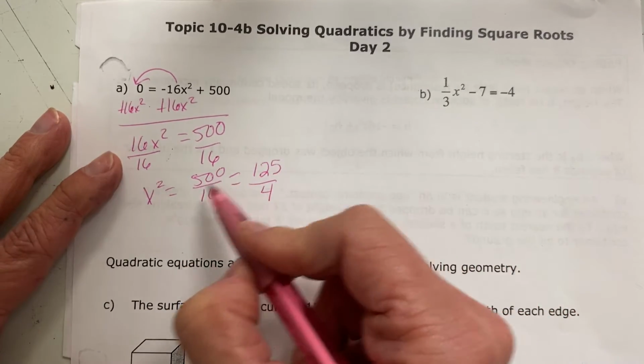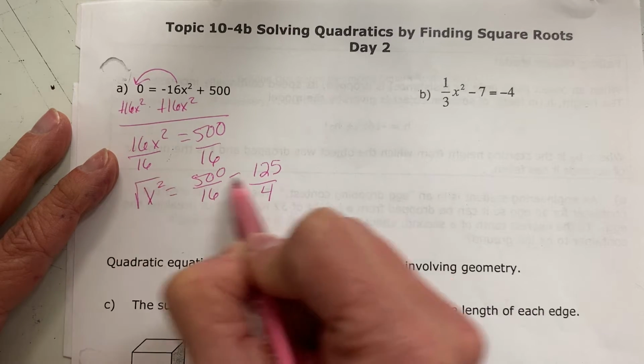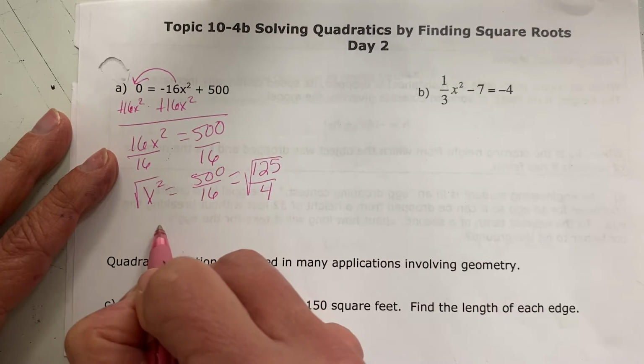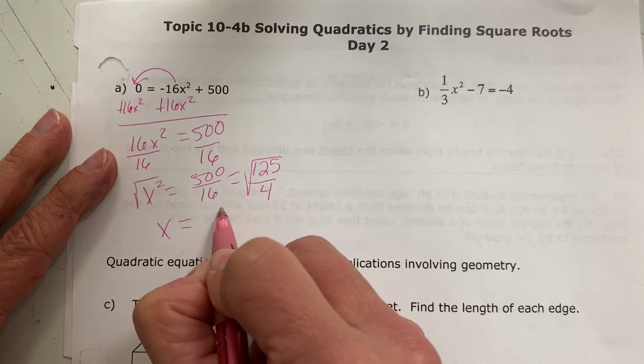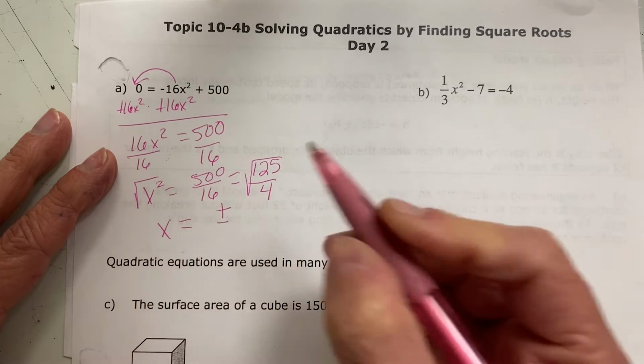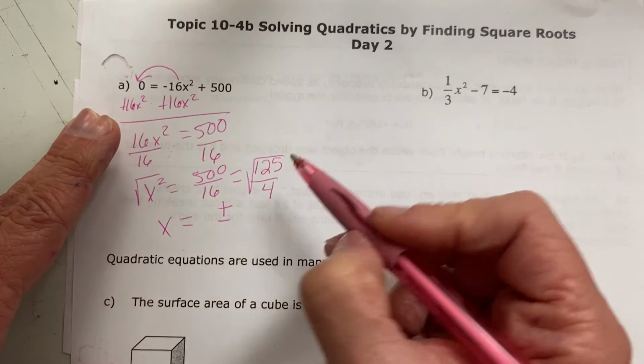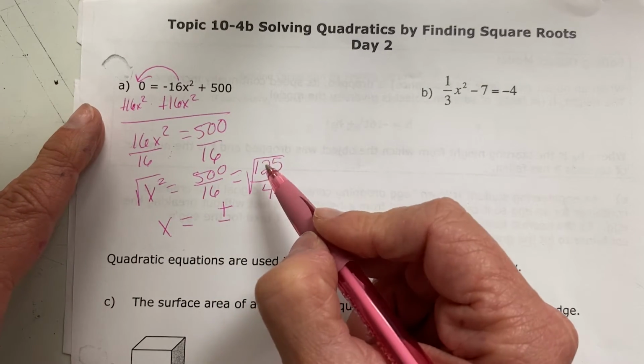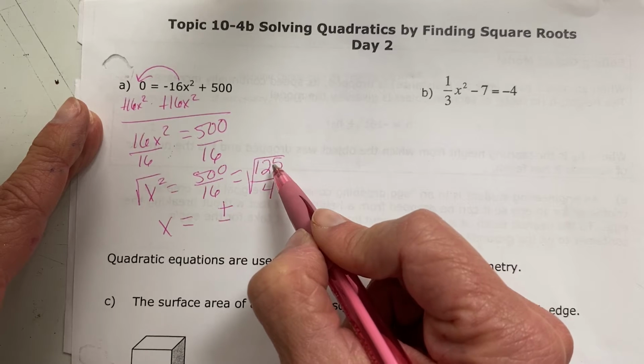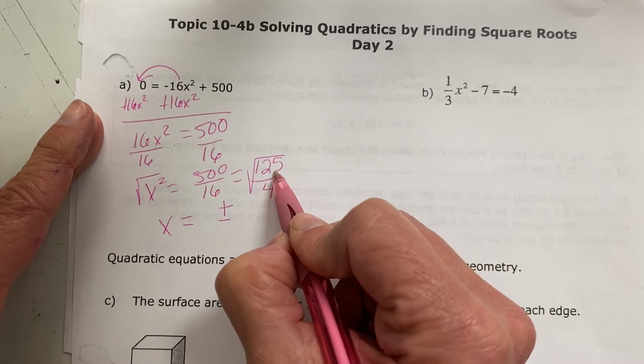Then we're going to take the square root of both of these. So x is equal to plus and minus, because we're going to have a positive root and a negative root. Then we want to see if we can find the perfect square that goes into 125.